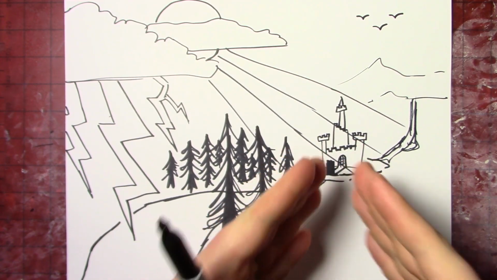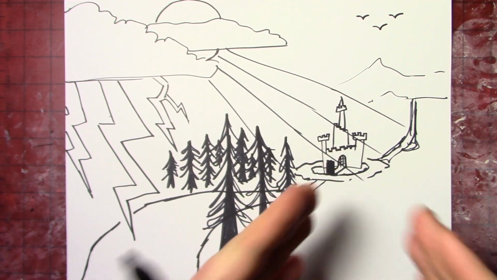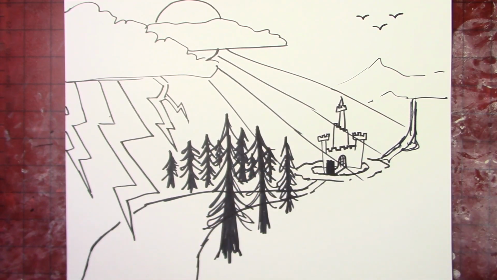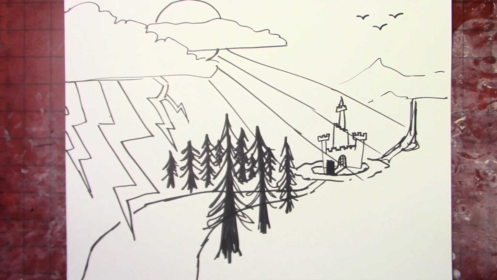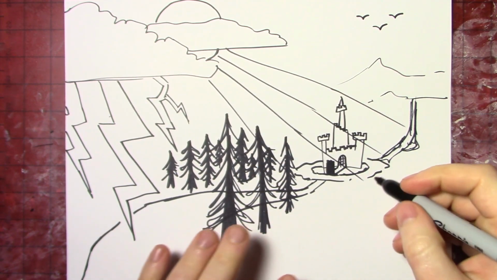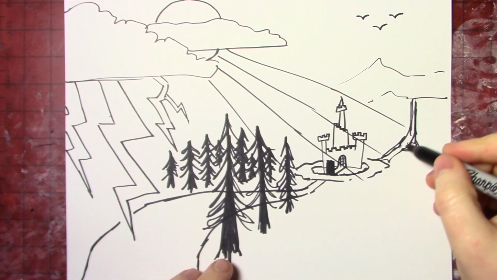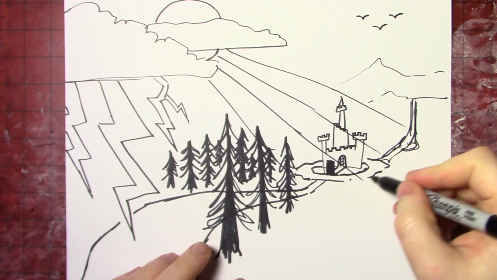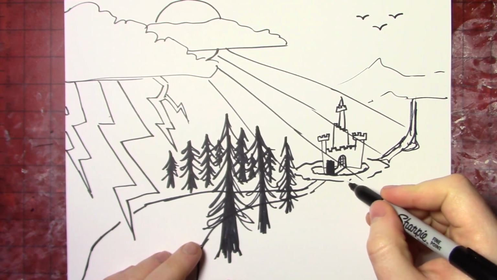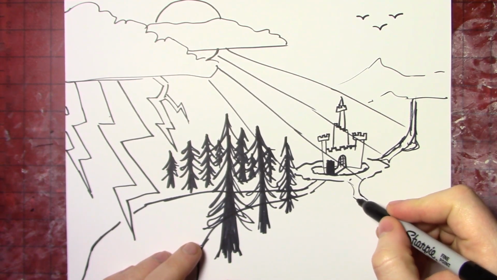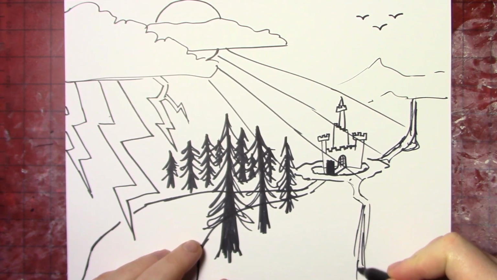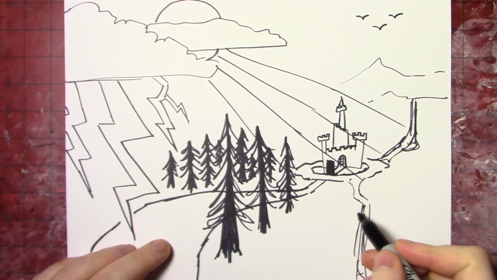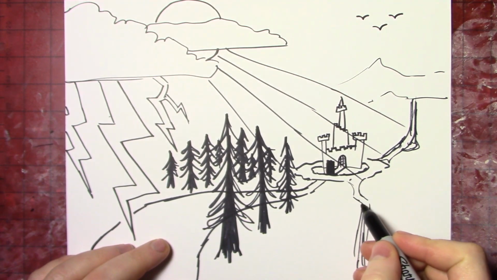We want our eyes to keep being pulled towards this castle. Every choice we make needs to be, how can we point the eyes towards this castle? So I think I figured out what I want to do. I think this waterfall here is flowing into this moat around the castle, which then flows into another waterfall. So maybe this kind of ties everything together.